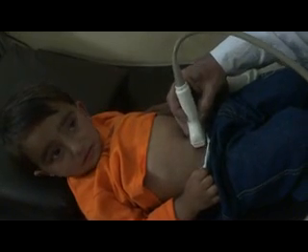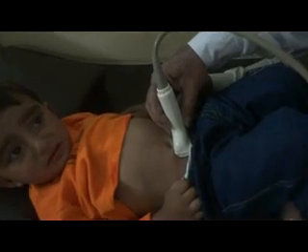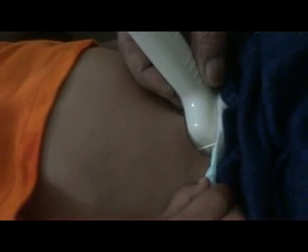This is the urinary bladder in transverse section, and here you are seeing a dense coarse echogenic area measuring approximately 8.2 millimeters, which is the calculus in the lumen of the urinary bladder. And that is the reason why this child is crying while he micturates.